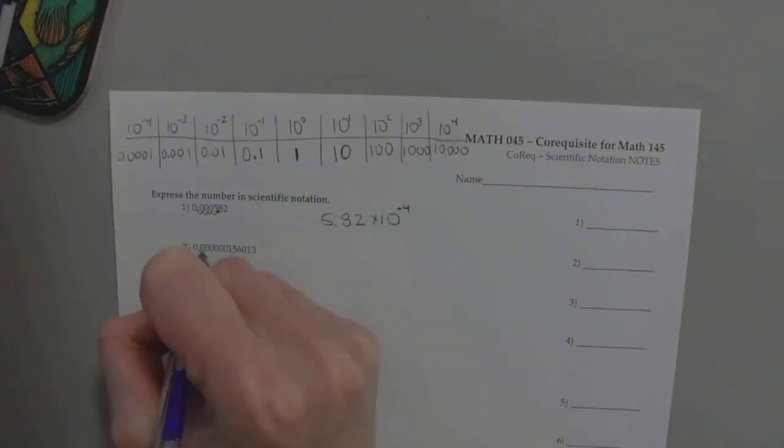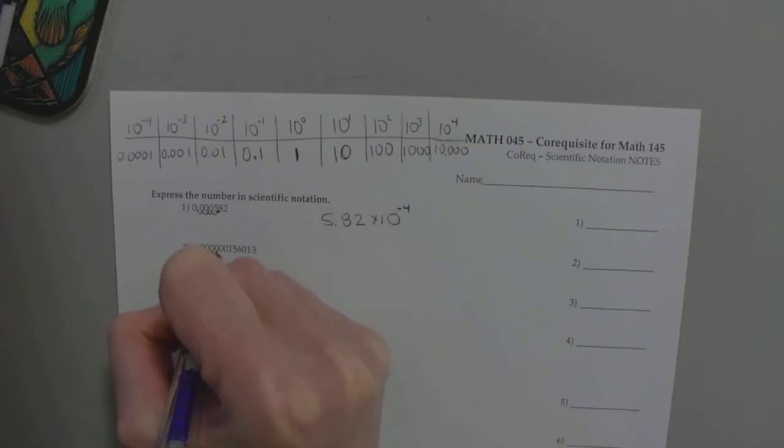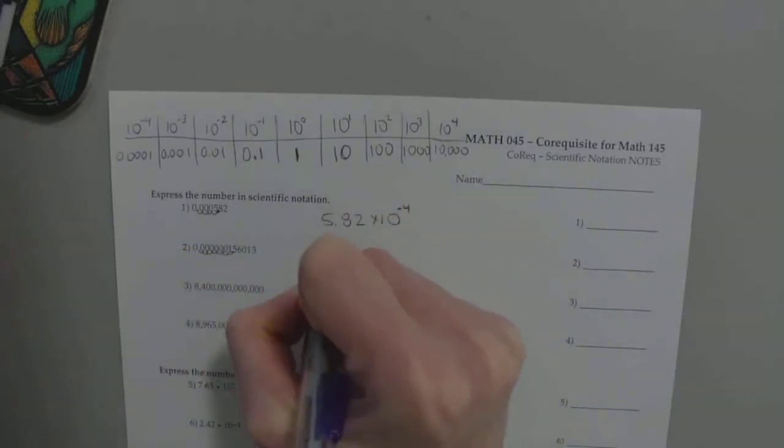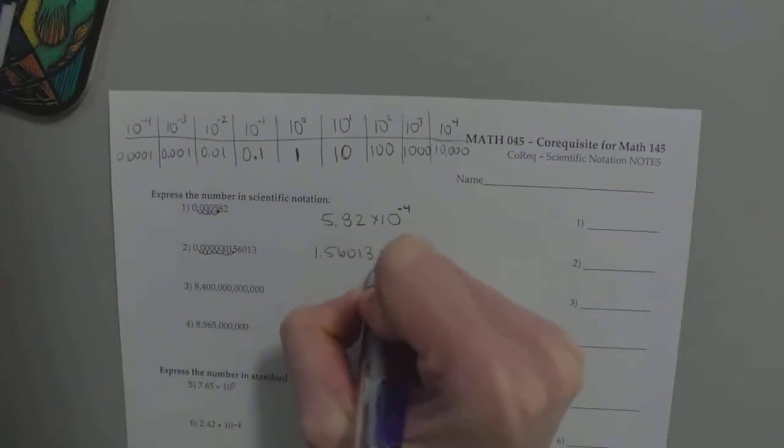Number 2, we're going to do the same thing. We're going to move that little decimal until it's behind what number? The 1, right? Because we just want a single digit in front of our decimal. So we're going to go 1, 2, 3, 4, 5, 6, 7. Is that what you count? Yeah. So we have 1.56013 times 10, let's put 7 up there.